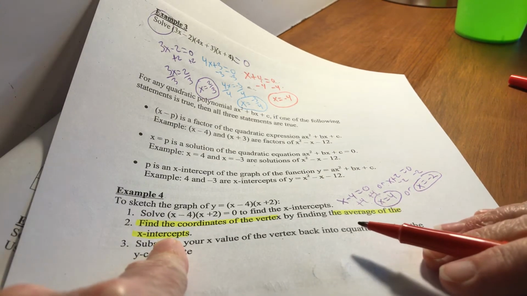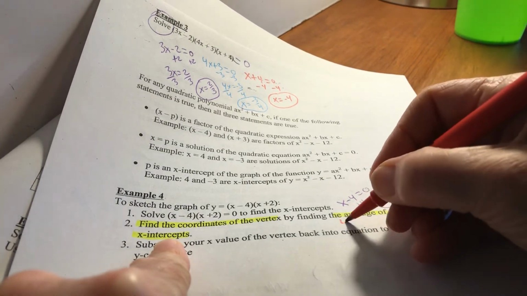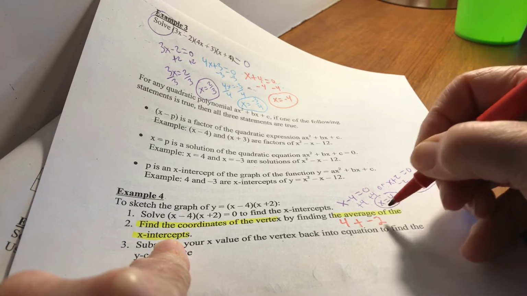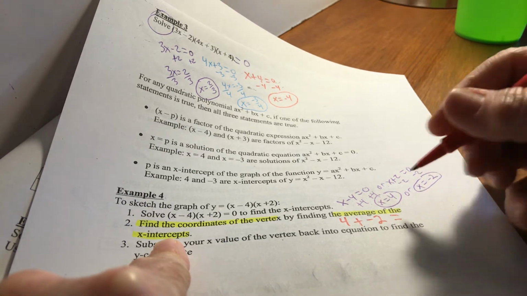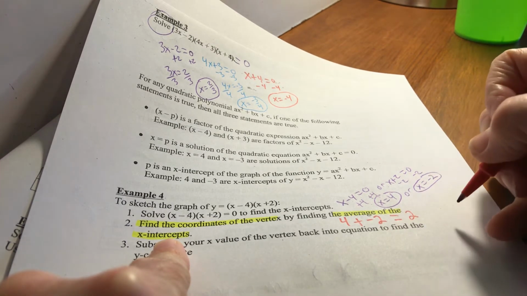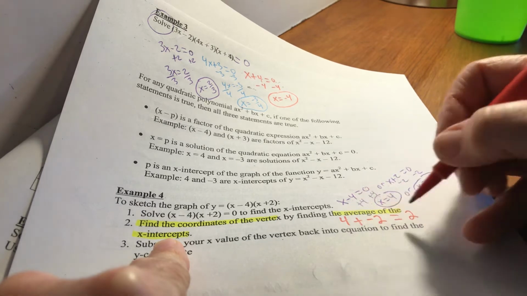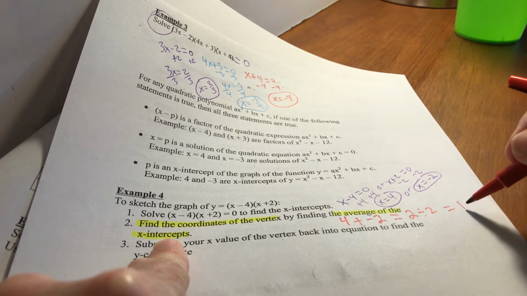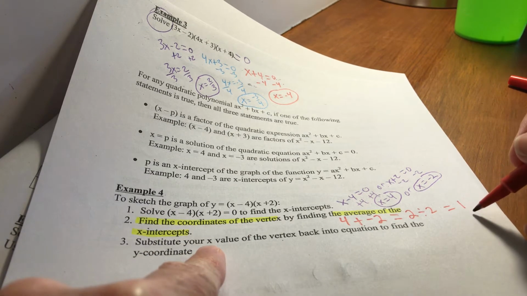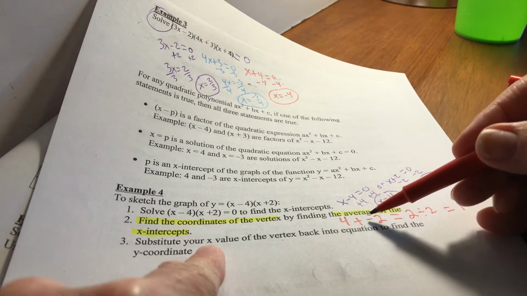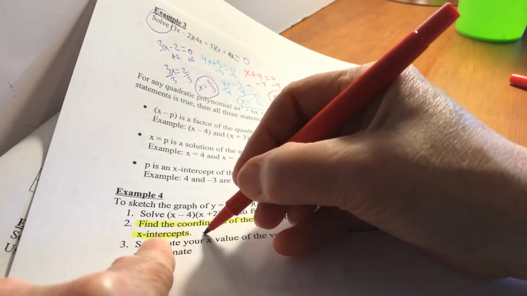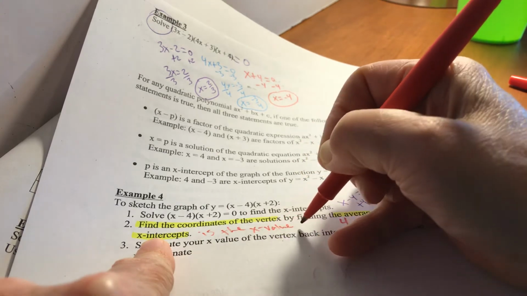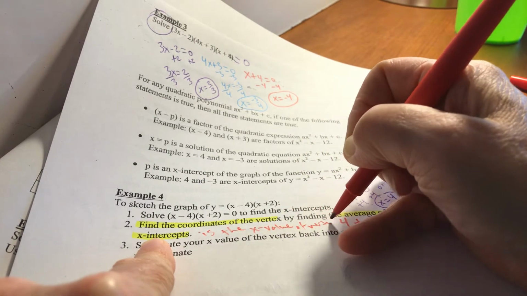So if I find the average of my x-intercepts, that means take 4 and add -2. Add your numbers together. And then divide by how many numbers you have. 1, 2. All right, that is the x value of my vertex. When I find the average of my x-intercepts, that is the x value of your vertex.